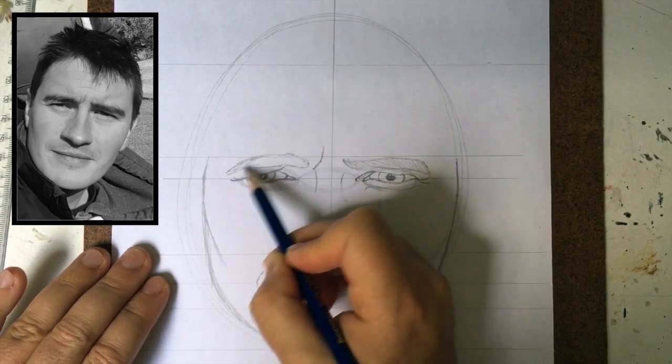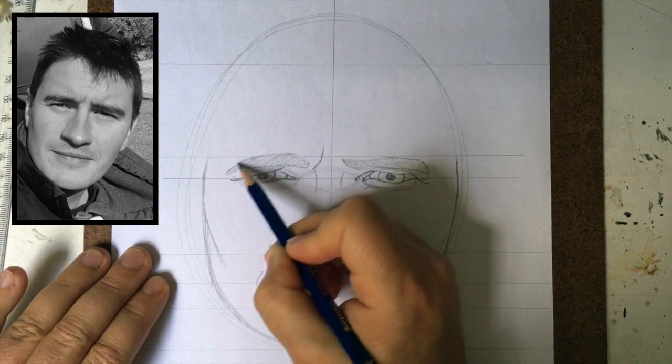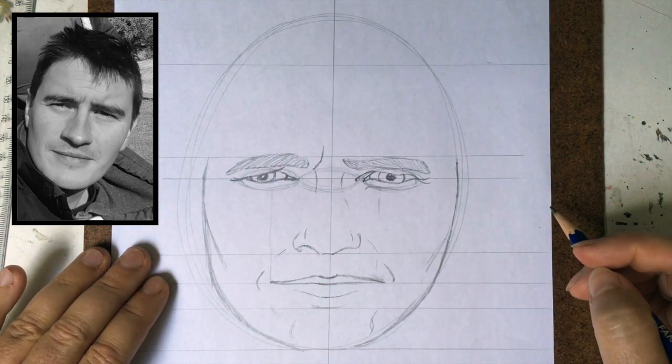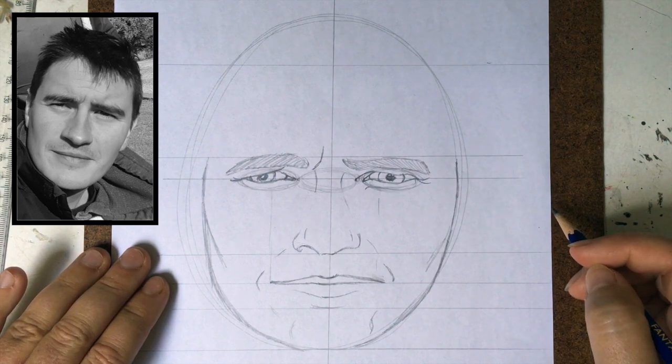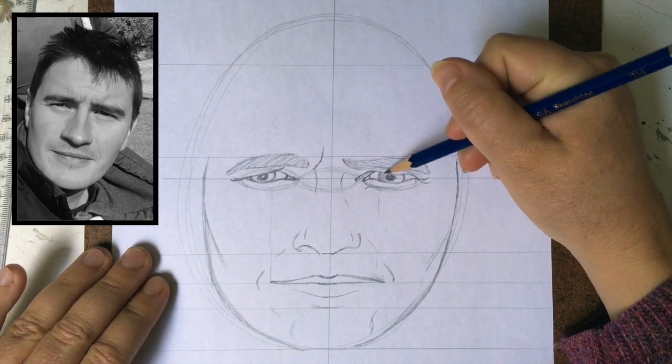Okay, good enough. Give that a little bit of cross-hatching for shadow. It's actually starting to look like him a little bit. That's good. I think I might also shade the iris a little bit.